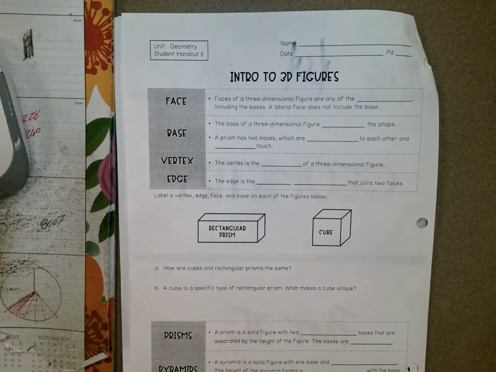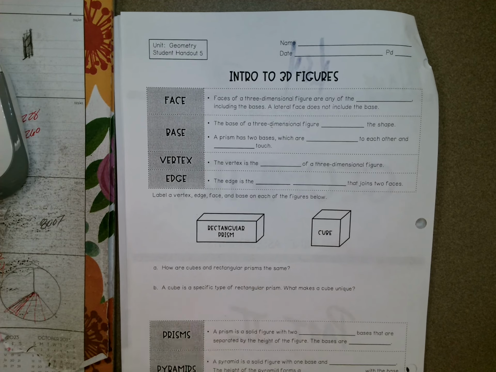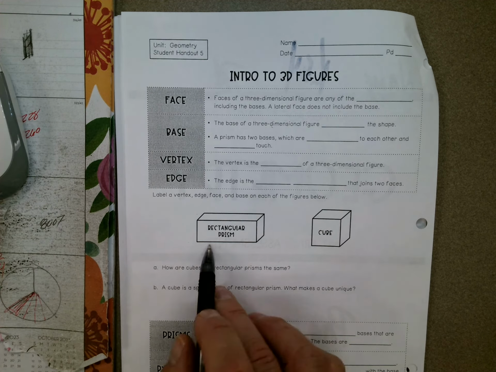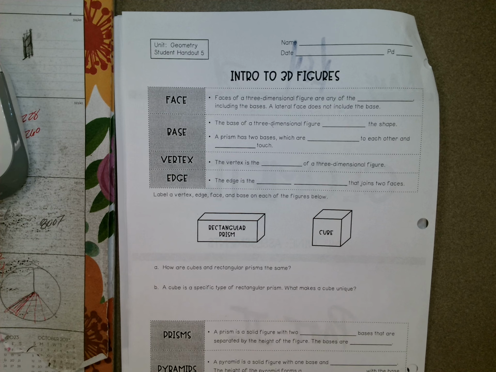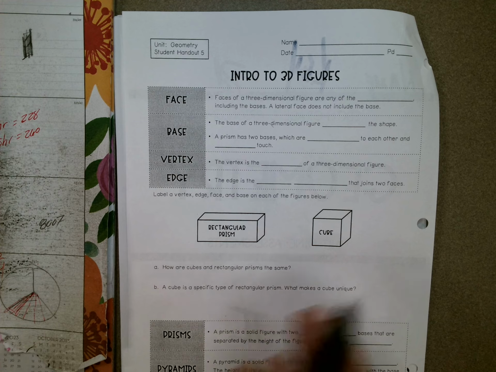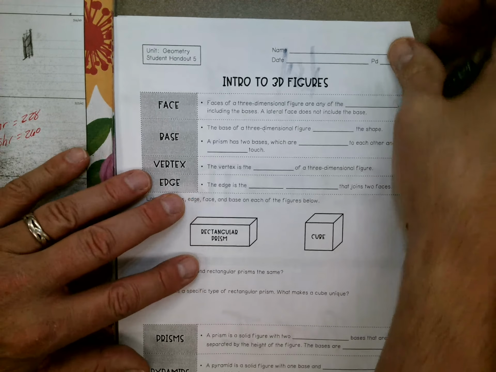We're going to do the intro to 3D figures here. I'm just going to talk about prisms and cubes today. This is a long unit, so there's another quiz actually before the test. So, let's get started here. All right. Intro to 3D figures.